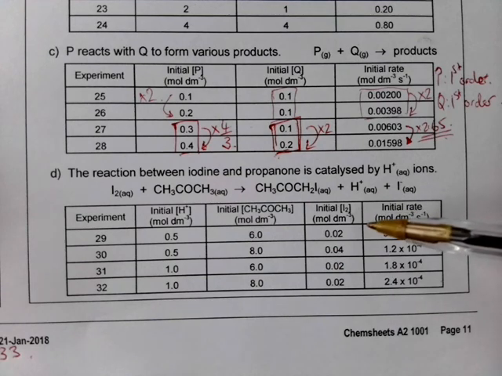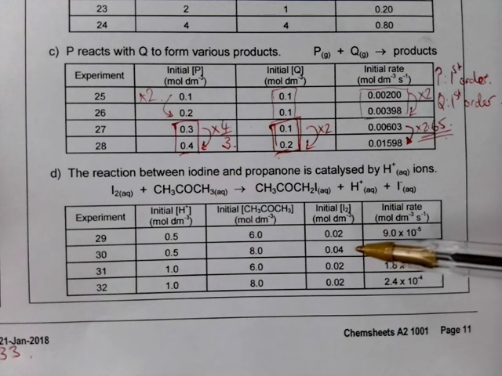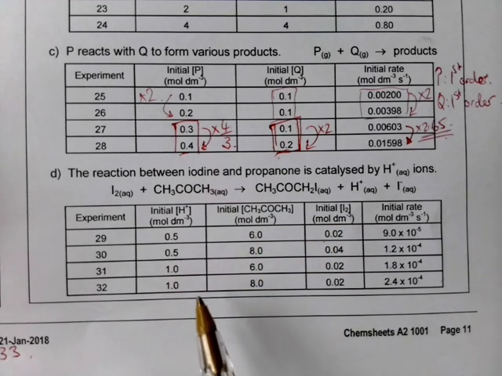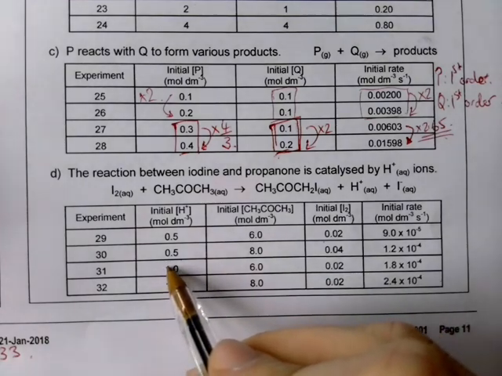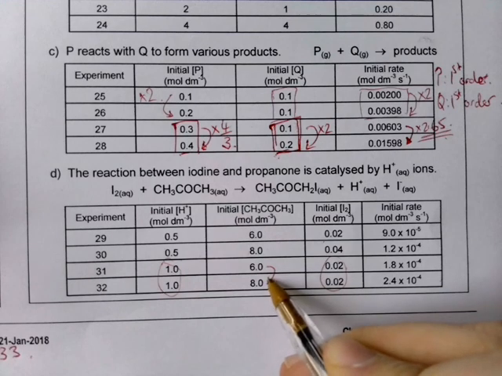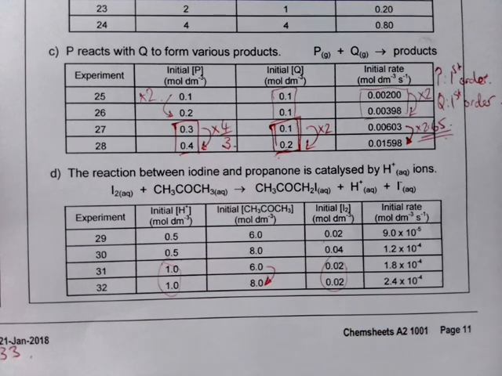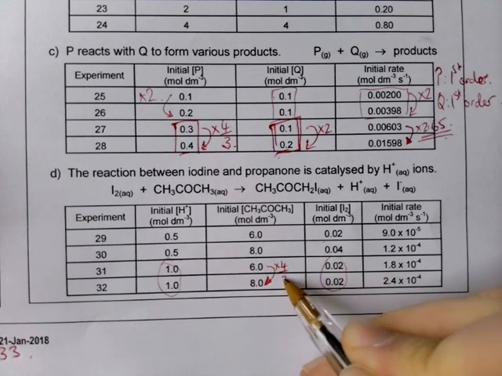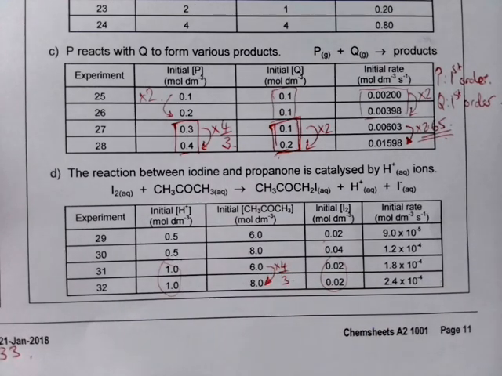All right, so I've got 3 reactants. I want 2 experiments where 2 of them stay the same and 1 changes. Okay, so here these are the same, these are the same, this one changes. What does it change by? It changes by 4 divided by 3, because 8 divided by 6 is 4 divided by 3.